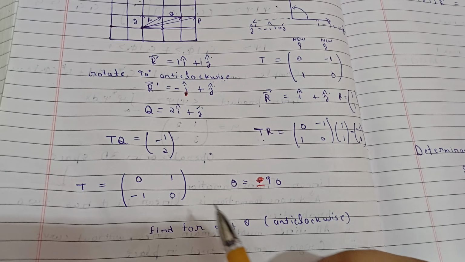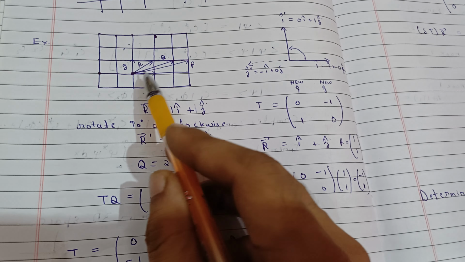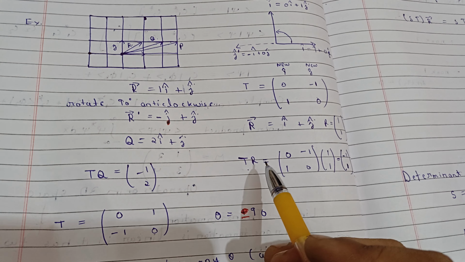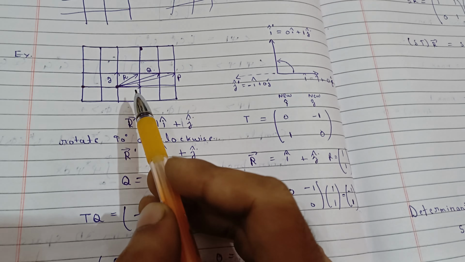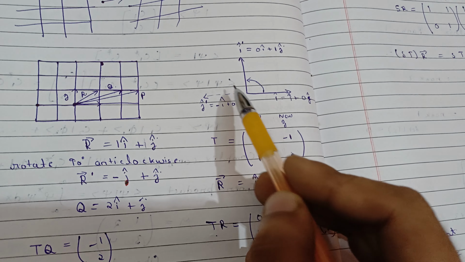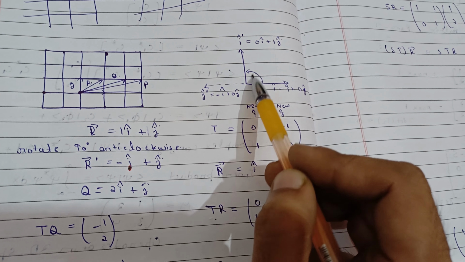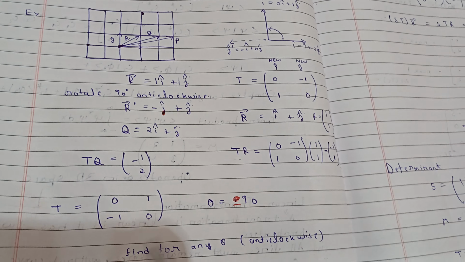Now you can find this new matrix for any theta, meaning this need not be only 90 degrees. It can be 45 degrees, 40 degrees. At any angle you can find the matrix, and that will operate on any vector. Then it will give you the new vector in the new space. If you have 40 degrees, then this space will tilt by 40 degrees. Then this new space will be formed, and you apply the matrix on the vector in this space. This will give you a vector in the new space. So that's how this matrix works.